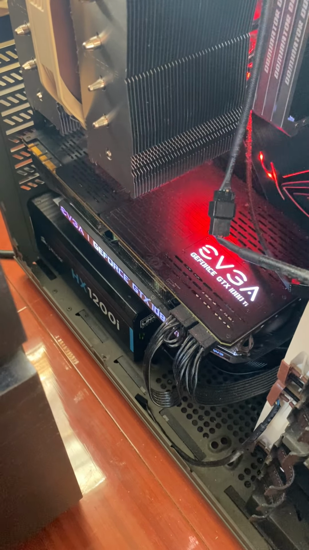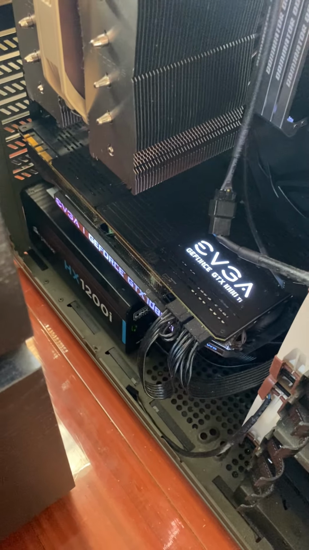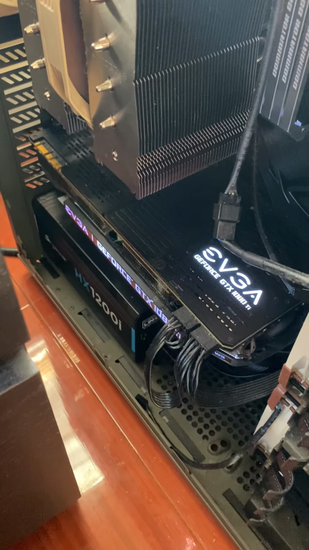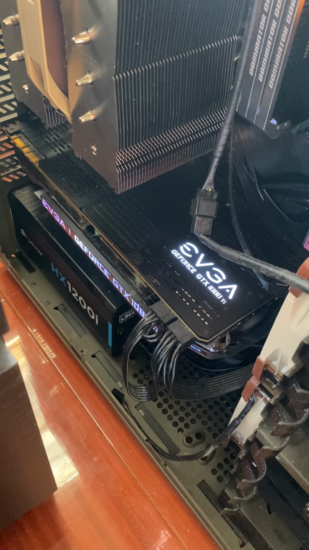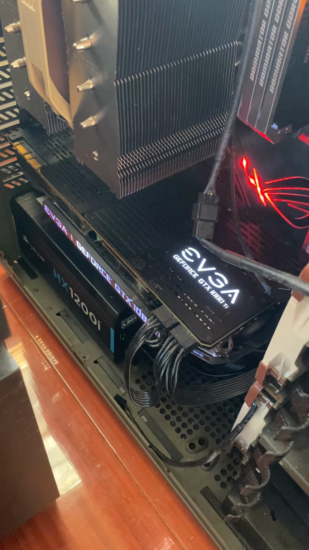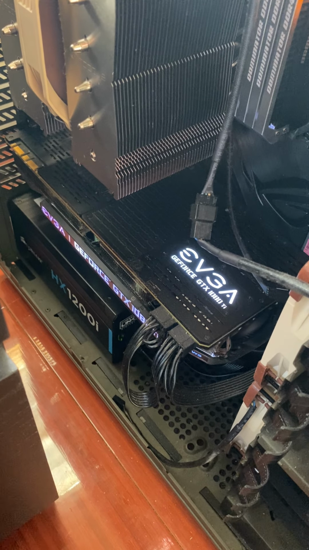Now, this was a celebrated card back then. It's still a monster today with 4 gigabits of dedicated video RAM. It's 10 gigabytes, I believe.